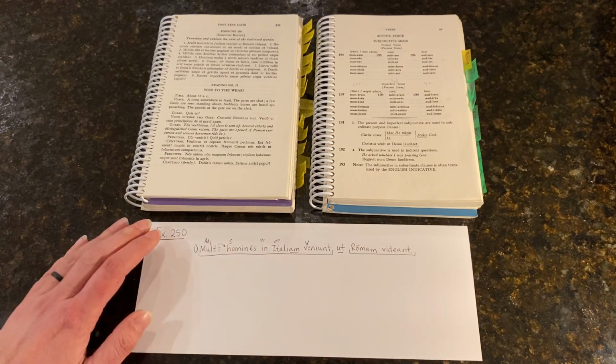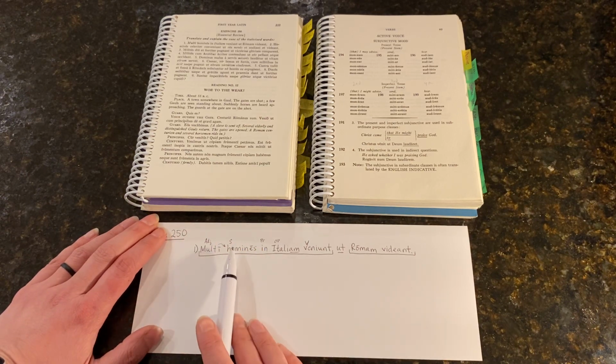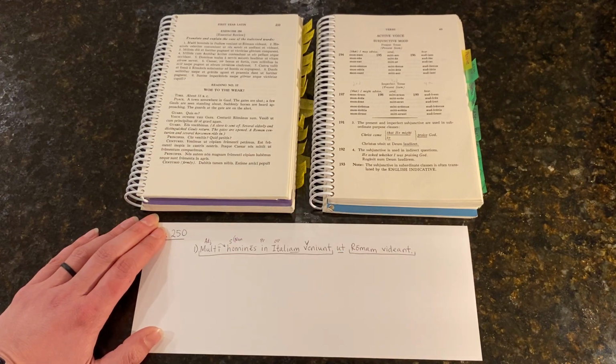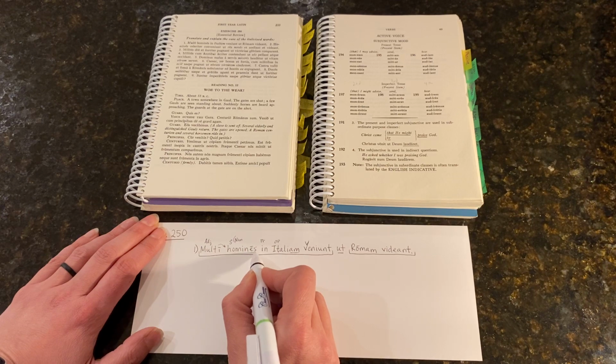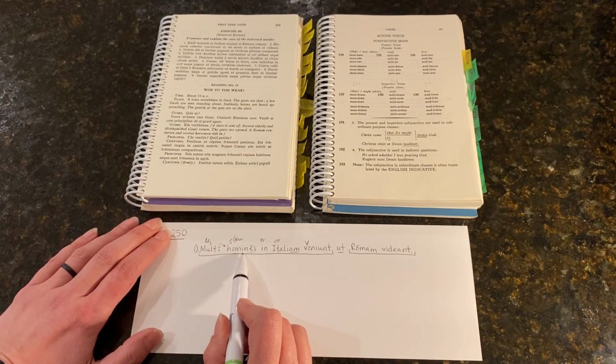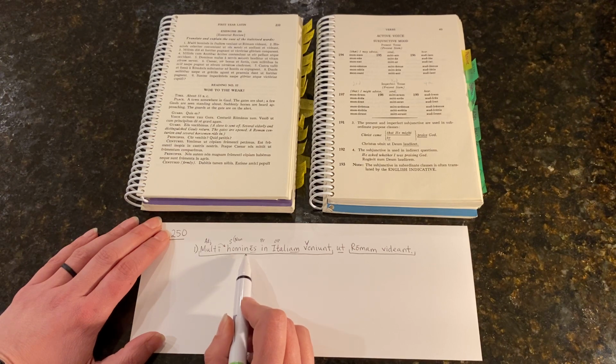But let's go back now to our subject, homines. This is obviously going to be nominative case. And this ending, es, for this third declension noun, homo, homines, if we think through the third declension noun endings, singular is em, so it's not singular.